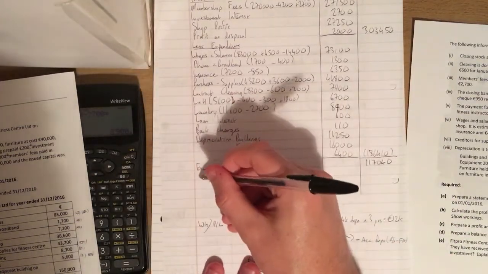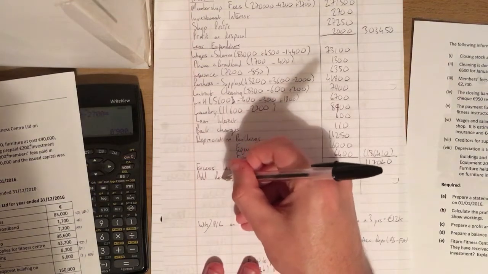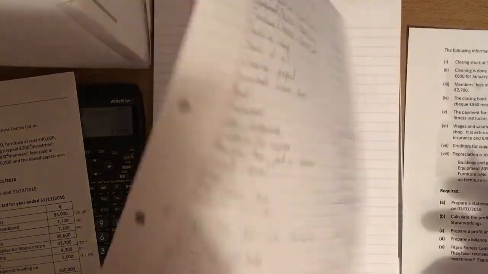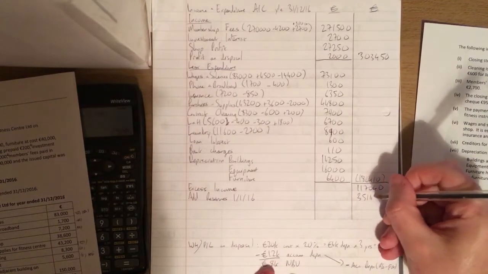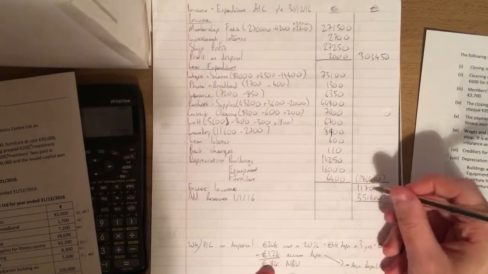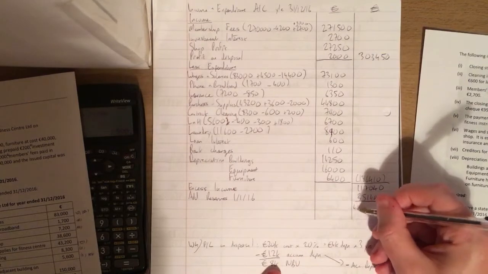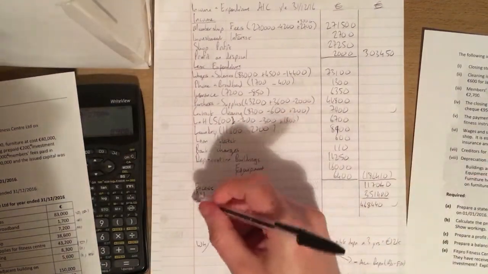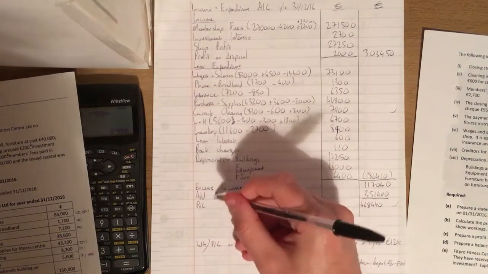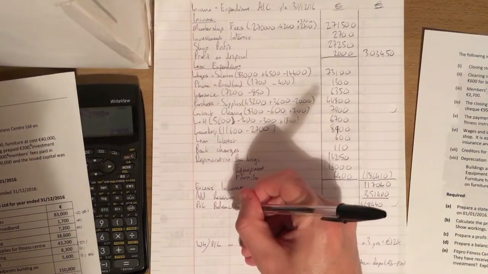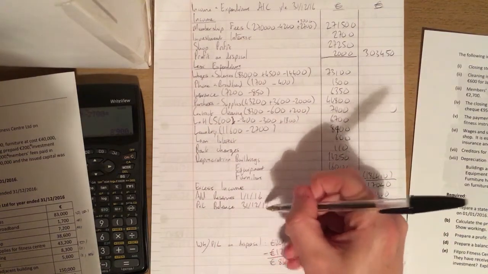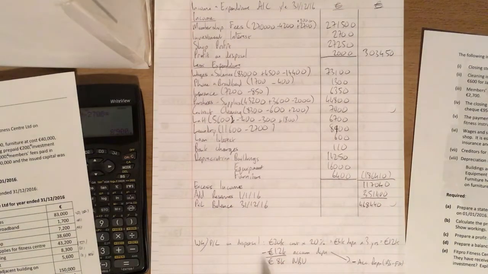Okay, so add reserves at the 1st of 1st 16. You have 351,400. If you add the two of those, you get 468,440, and that's your P&L balance, or your reserves, 31st of the 12th, 16. So you could call that reserves, 31st of December 16.